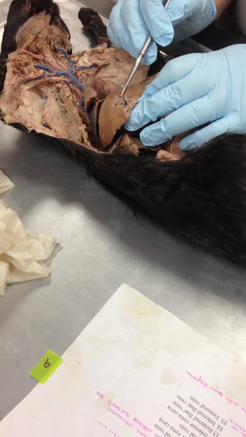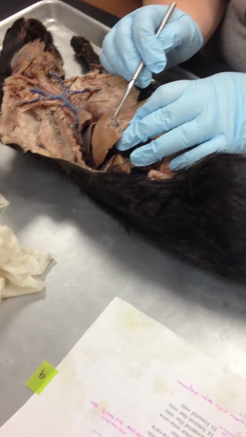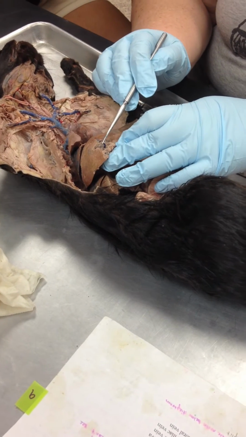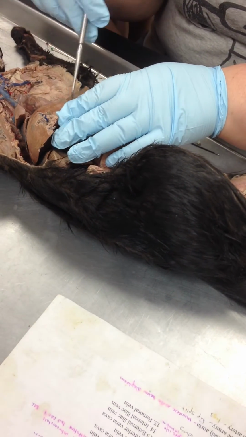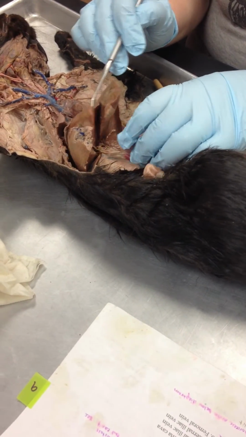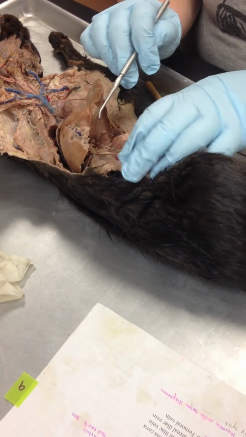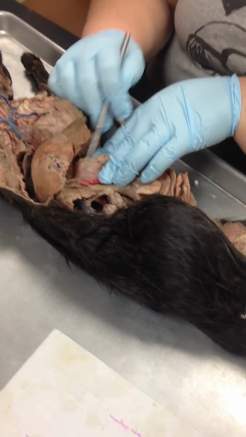It gets a little confusing with the hepatic vein, but we're just going to say that these are the hepatic veins, and inferior there is the hepatic portal vein. I can't really get to it, so don't worry about hepatic portal vein. That should help a little.